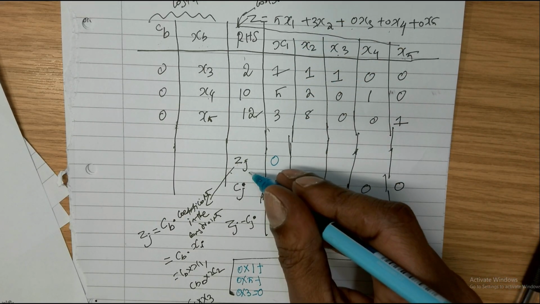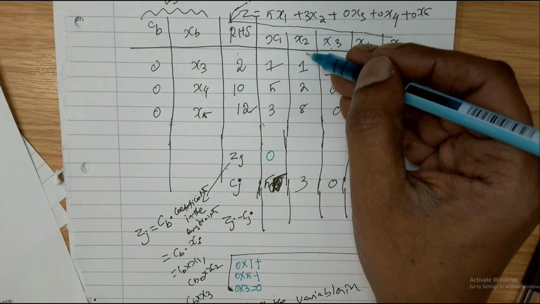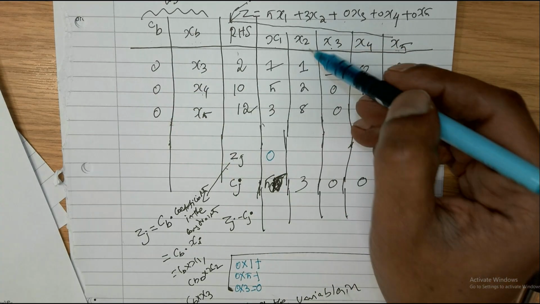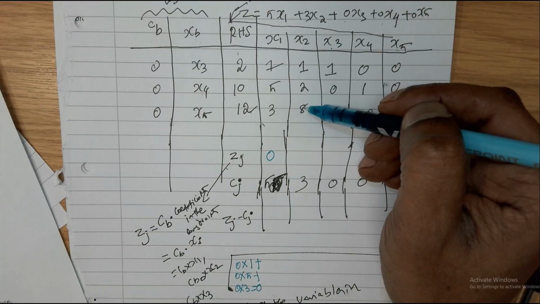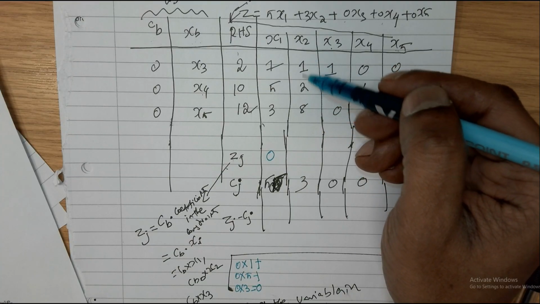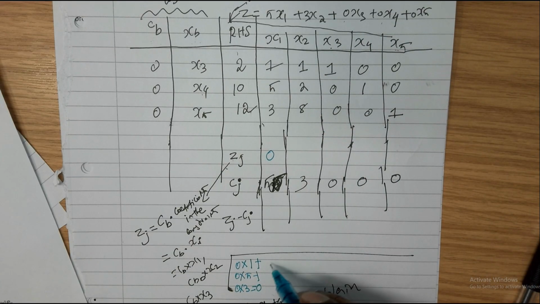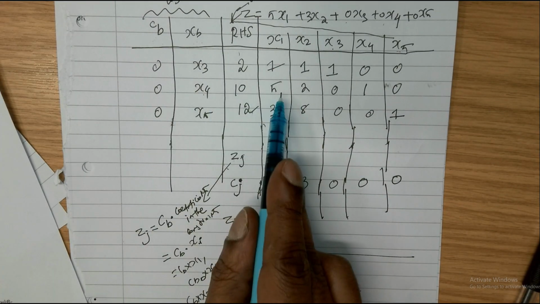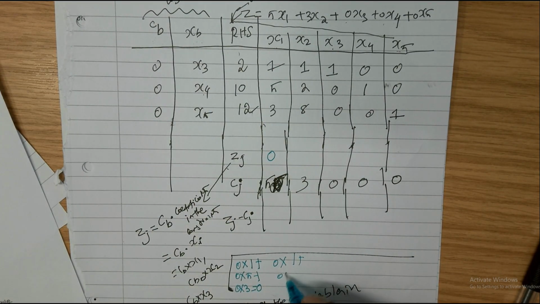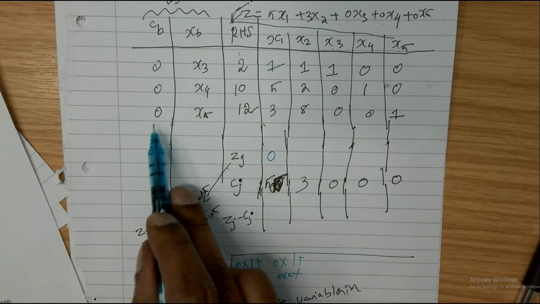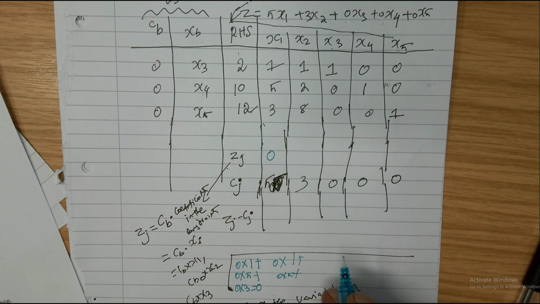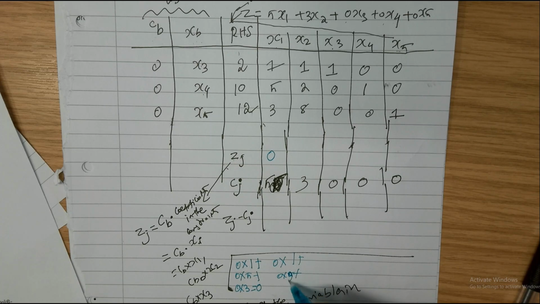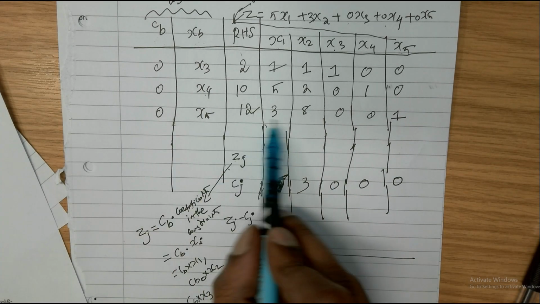Now we have to calculate the Zj with respect to variable x2. So how do you get that? Multiply Cb by all the coefficients that correspond to x2 in all the constraints. So that will be 0 multiplied by 1, 0 multiplied by 5, oh sorry, 0 multiplied by 2, this one, plus 0 multiplied by 8.